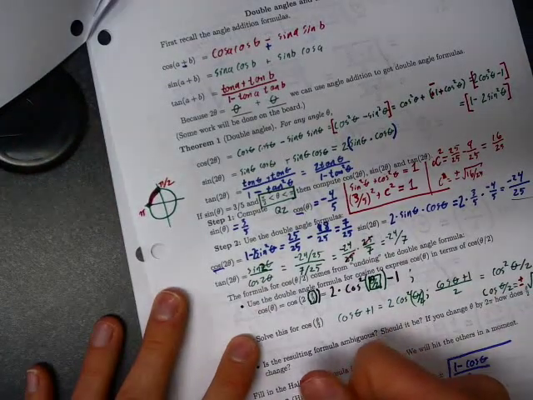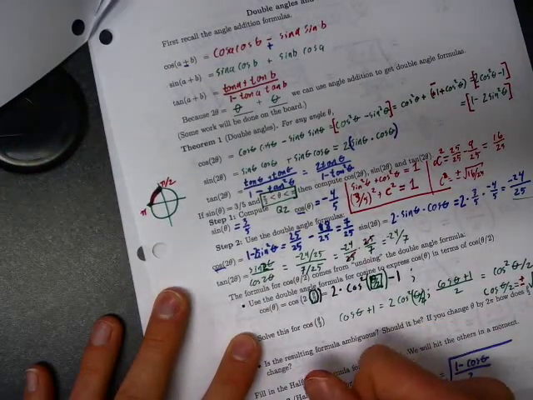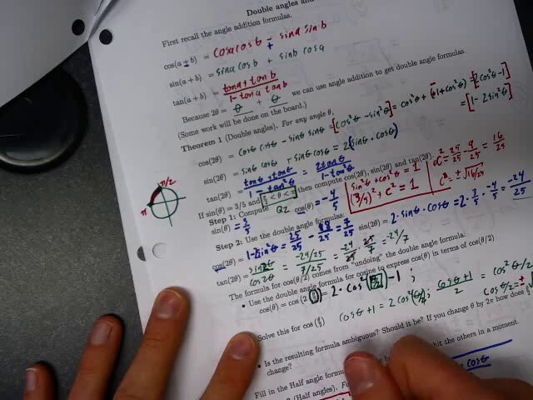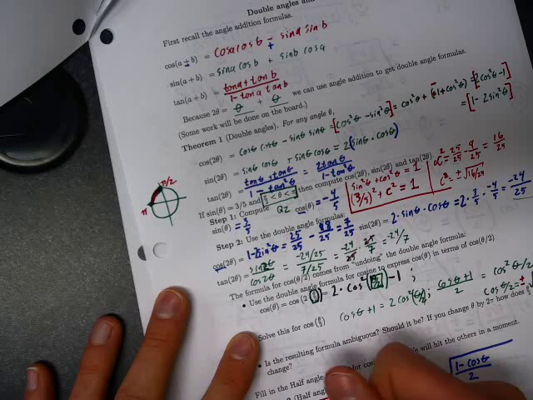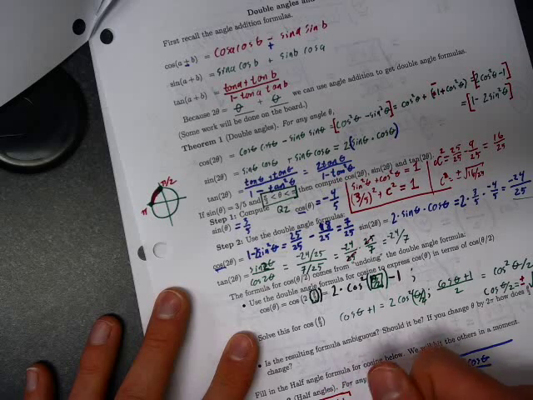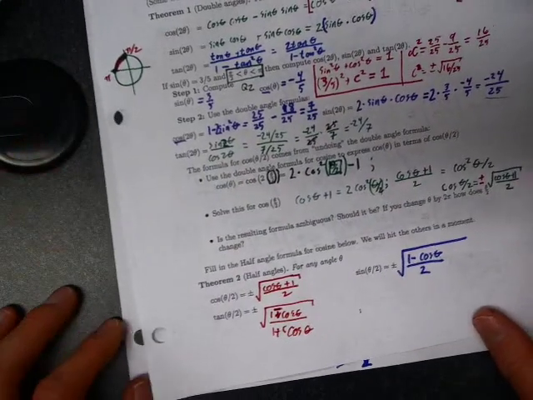So there's the half-angle formula for tangent. The tangent of theta over 2 is plus or minus the square root of 1 minus the cosine of theta divided by 1 plus the cosine of theta. People feel pretty good?